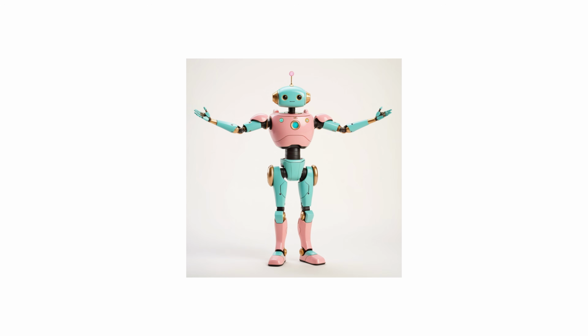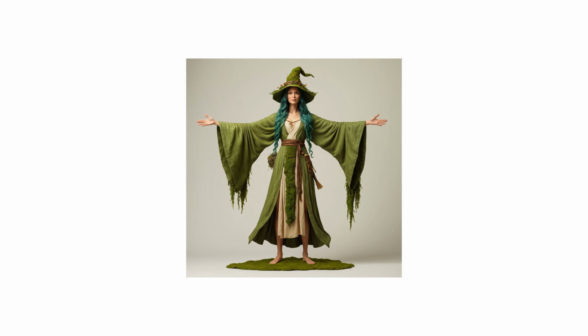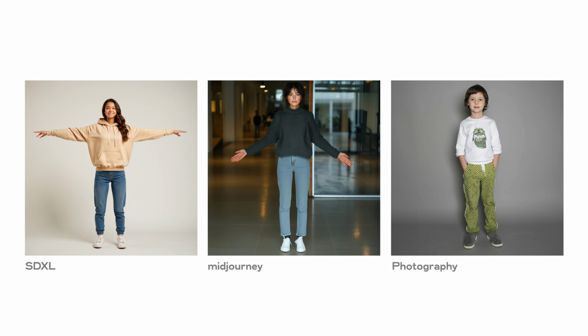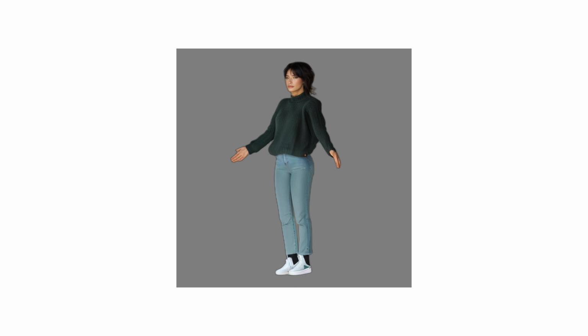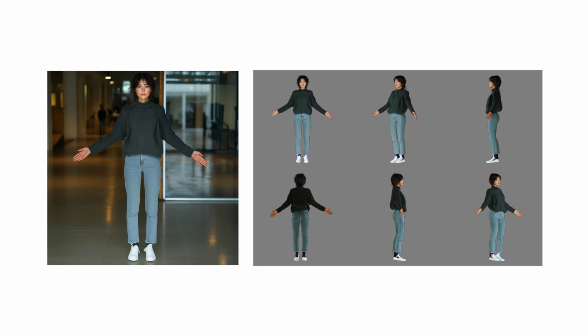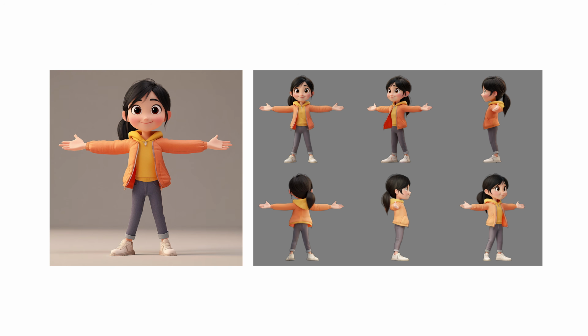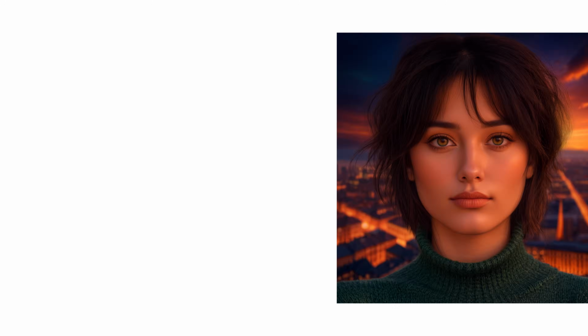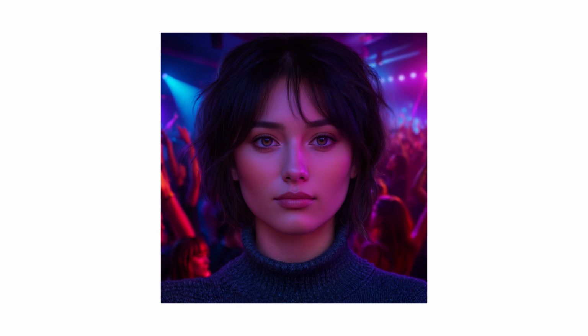You use Flux or SDXL to generate a new character, or you can use an image of an existing character, whether it's real or AI generated. Just drag and drop that in, click generate, and the workflow will automatically create high-resolution views of your character from every direction, generate different emotions that you can easily customize using sliders, and put your character in different lighting conditions and environments that you can change with a simple prompt.